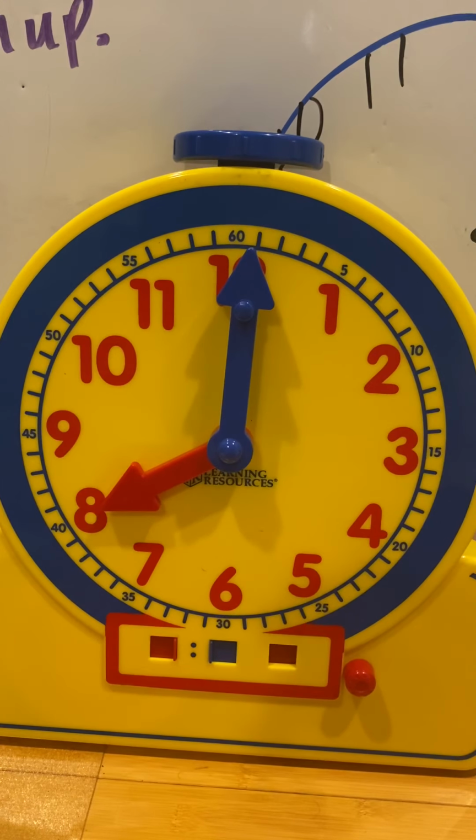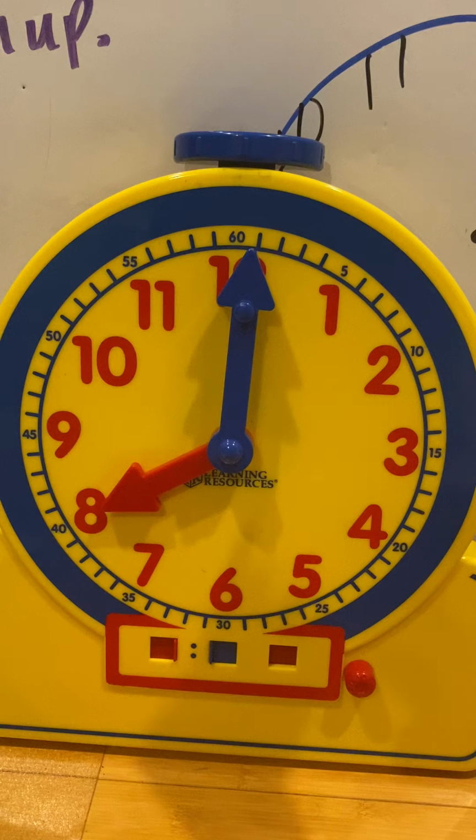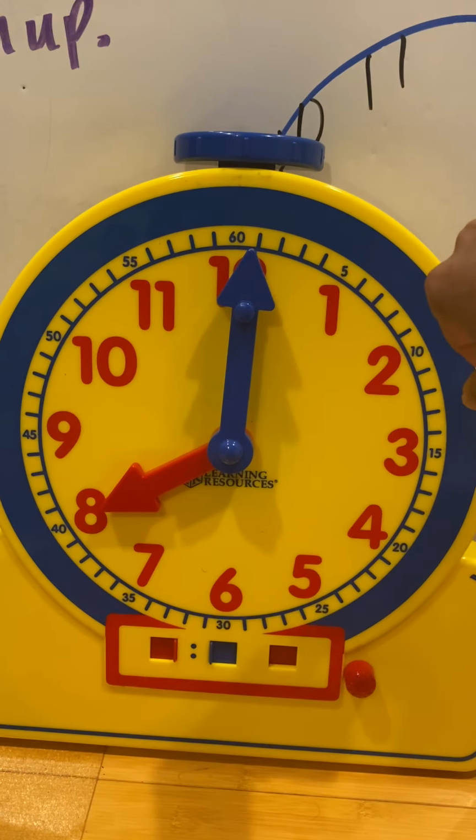Today's lesson is going to be all about how to tell time. So, in front of me, I'm sure you all can tell that this is a clock. This is called an analog clock. What do you notice about this analog clock?